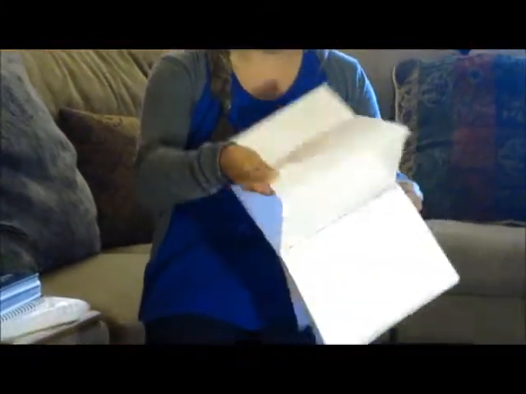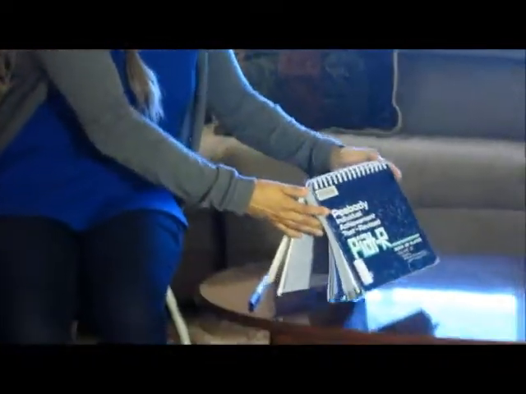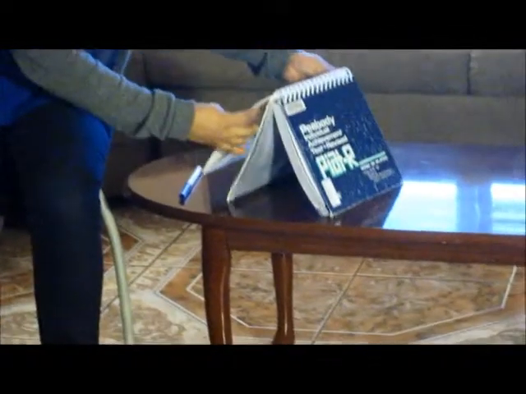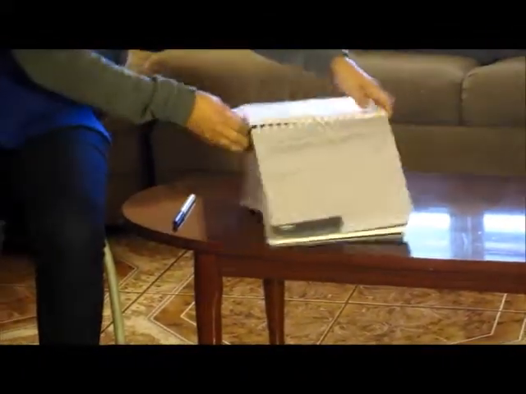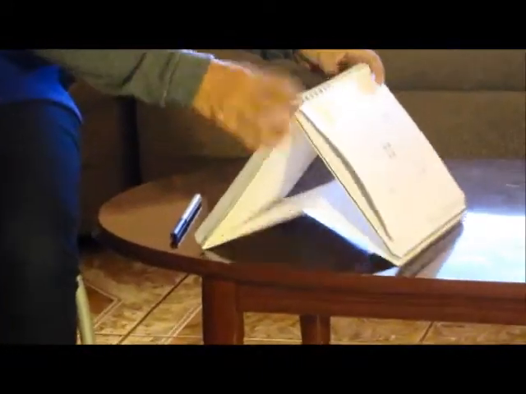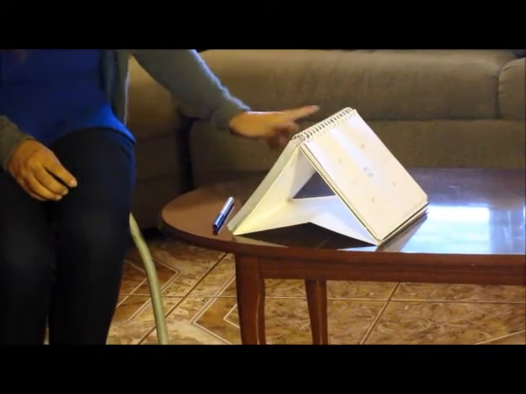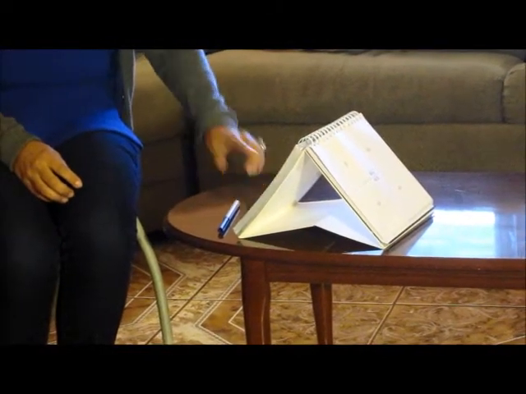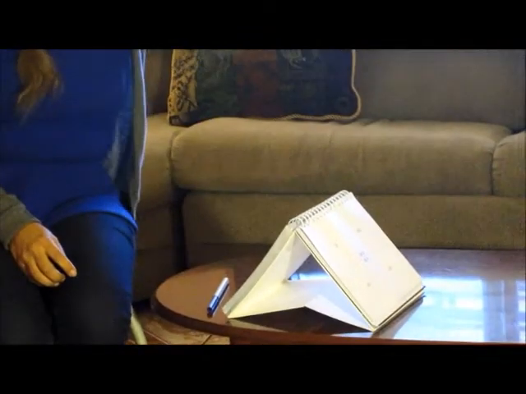The nice thing about these booklets is that they're A-frame and they are able to stand on their own, like this. When the instructor is giving the test, he or she can read the questions and the student may see the responses on the other side.